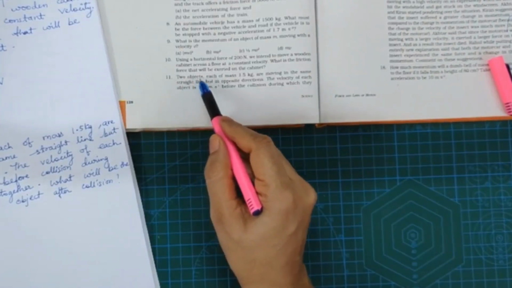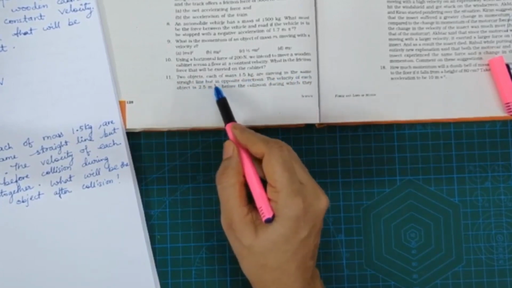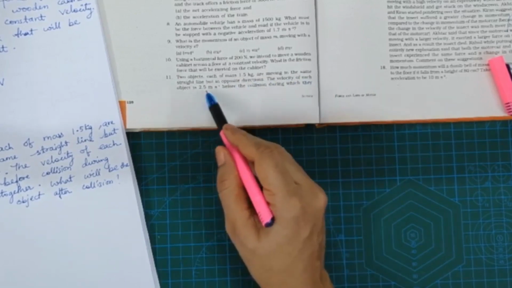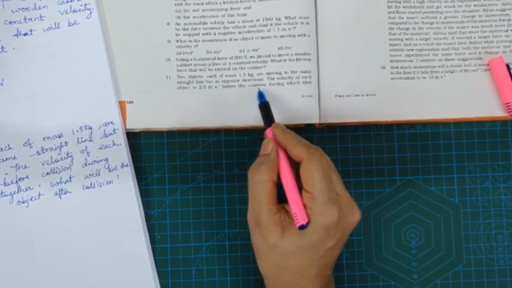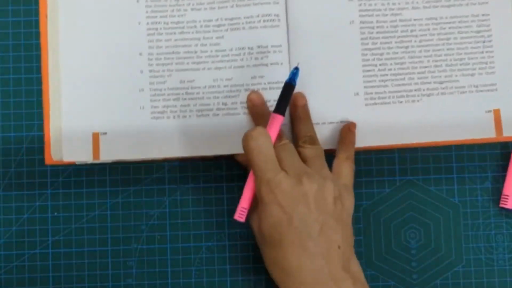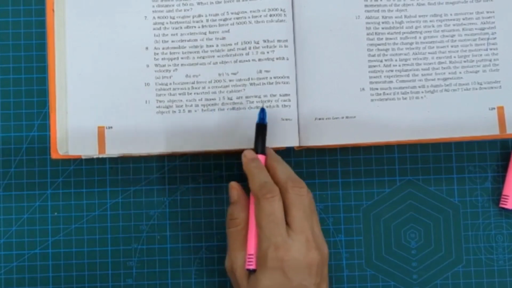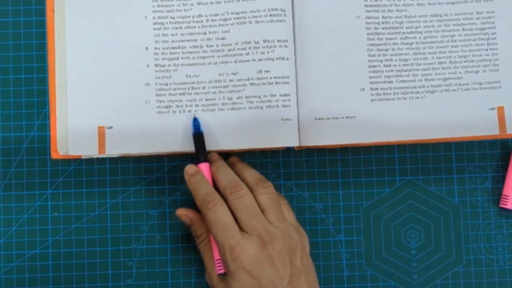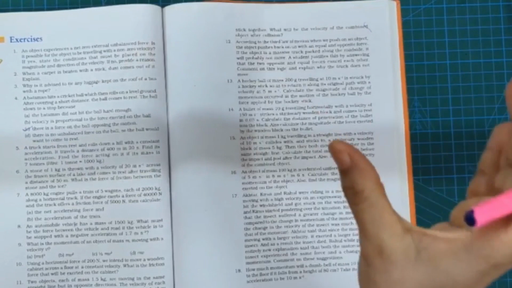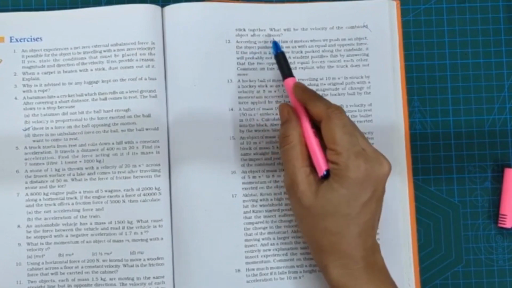11th question, two objects each of mass 1.5 kilograms are moving in the same straight line but in opposite directions. Velocity of each object is 2.5 meter per second before collision, during which they stick together. There are two objects of this much mass. They are moving in a straight line but in opposite direction with a velocity of 2.5 meter per second, and they ultimately collide, and after collision they get attached to each other. The question is, what will be the velocity of combined object after collision?